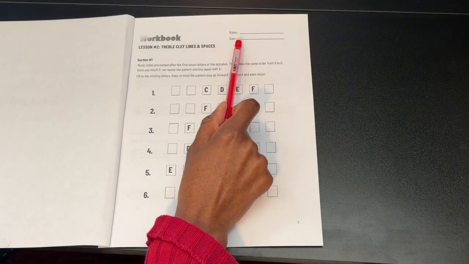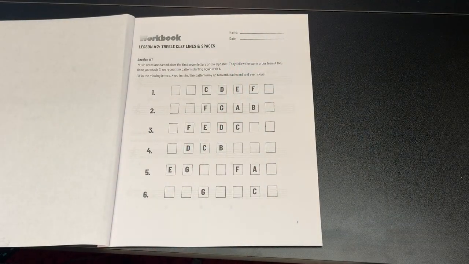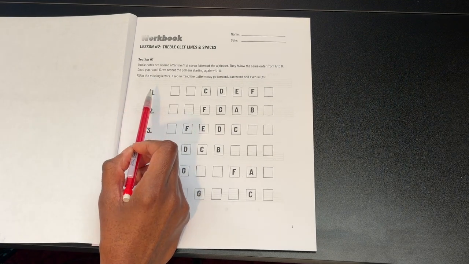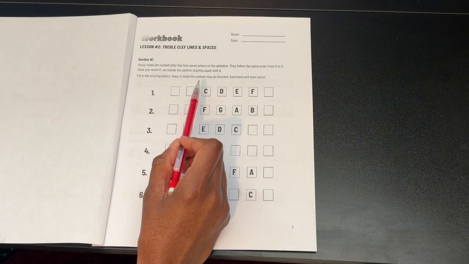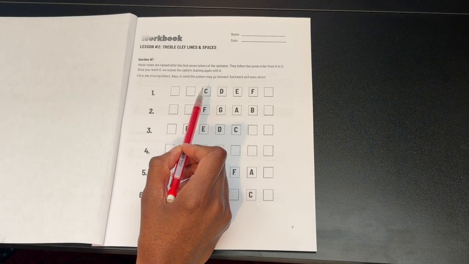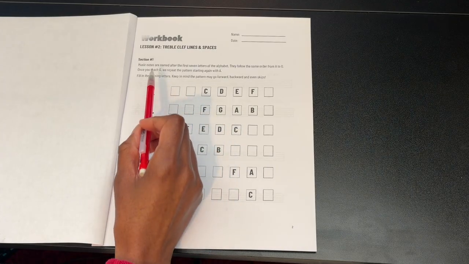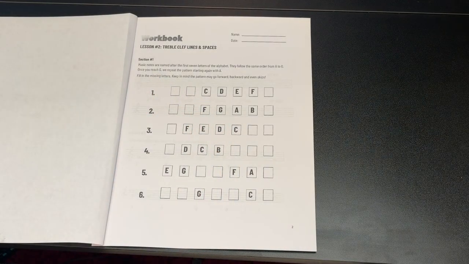You can write your name and date. The directions tell us that music notes are named after the first 7 letters of the alphabet. Follow the same order from A to G. Once you reach G, you can repeat the pattern starting again with A. Fill in the missing letters. Keep in mind the pattern may go forward, backwards, and even skips.